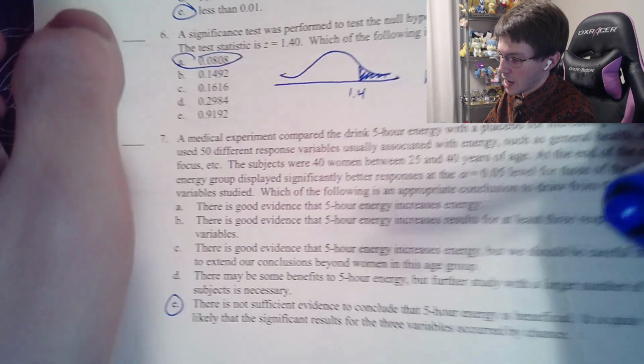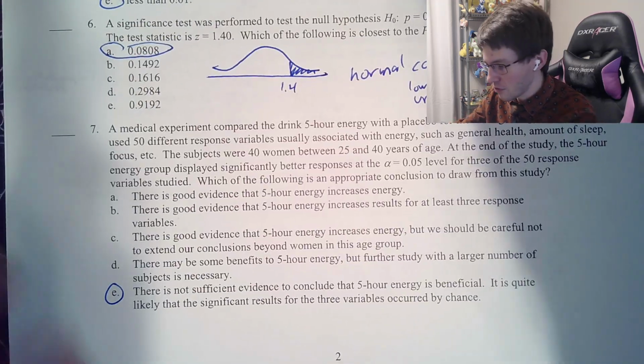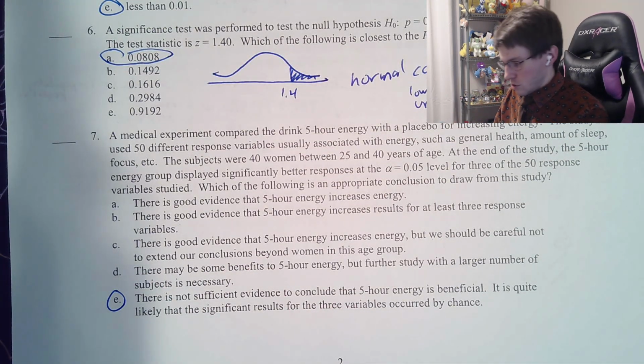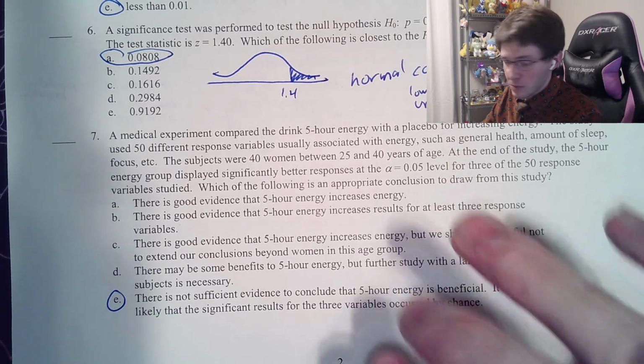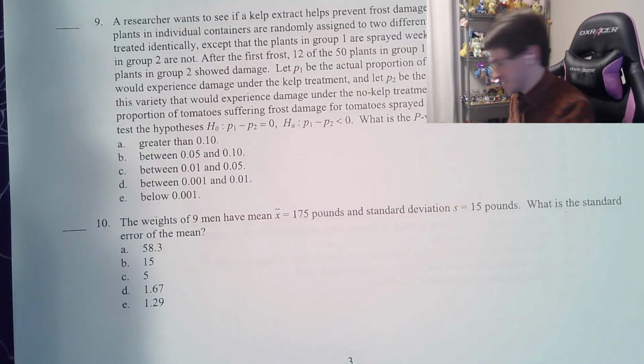I've got to admit, anyways, point is, if somebody tells you they studied 80 different things and these three things are what's healthy, they're lying to you. Although I do like my 5-hour energy. I don't think they're healthy though. Let me tell you that much.